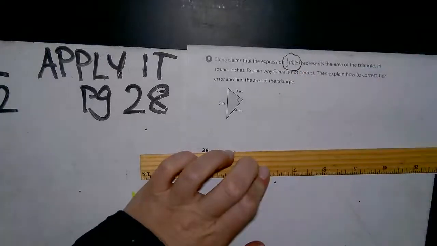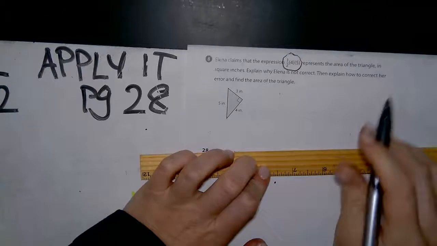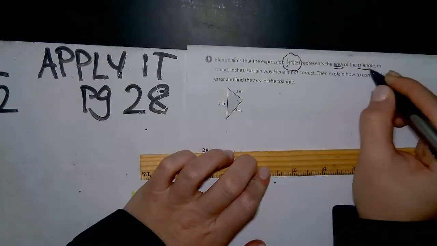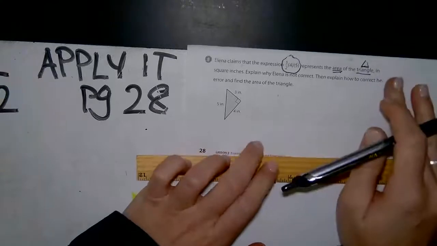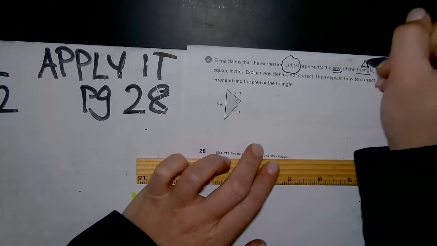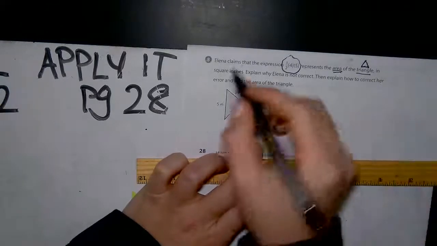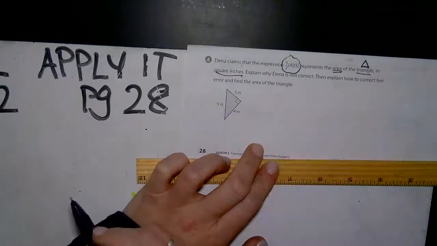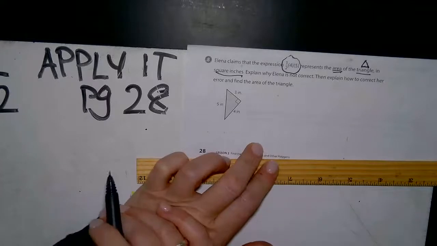So I'm going to go ahead and circle that. I know I'm going to need this. I see I'm talking about area. I see I'm talking about triangles. All important information. So I'm going to take some notes. And we're talking about square inches. It wants me to explain why she's not correct and correct her error.